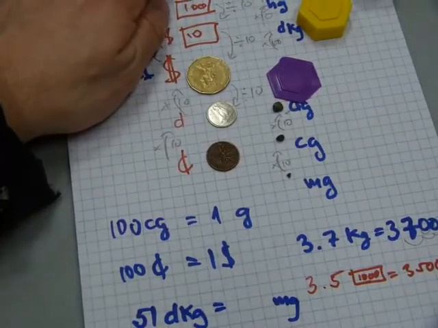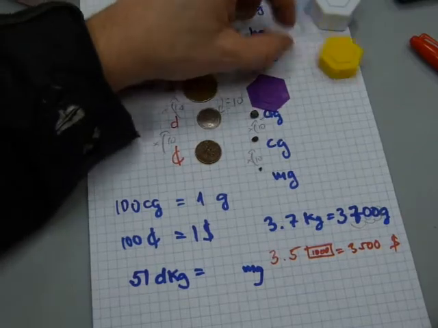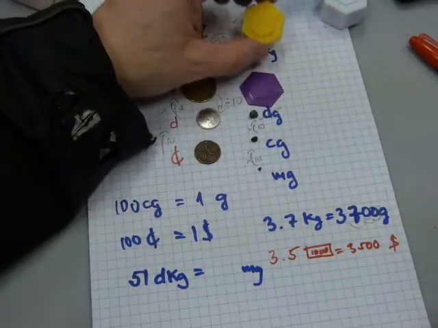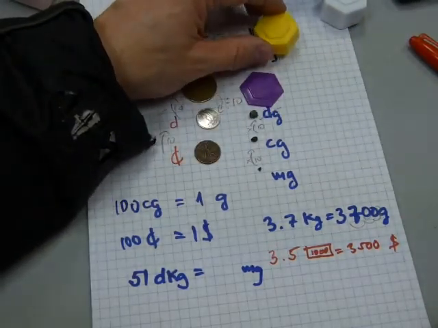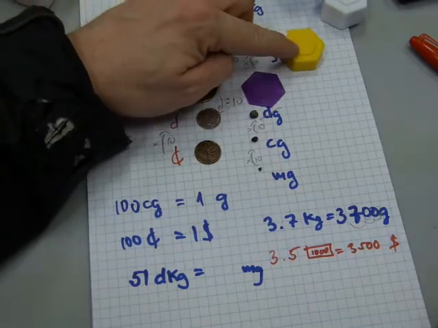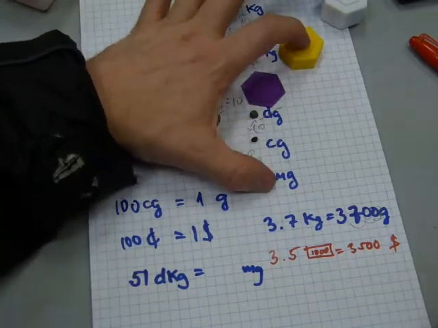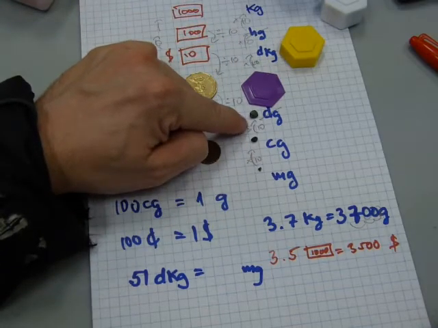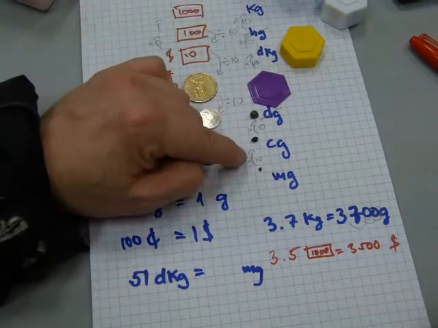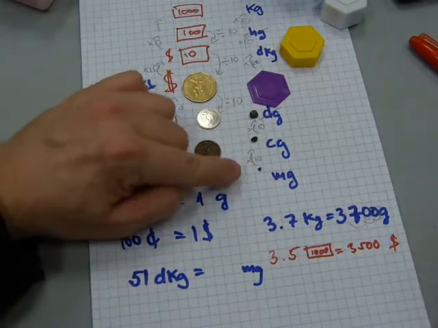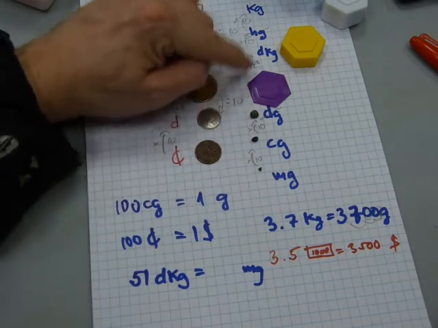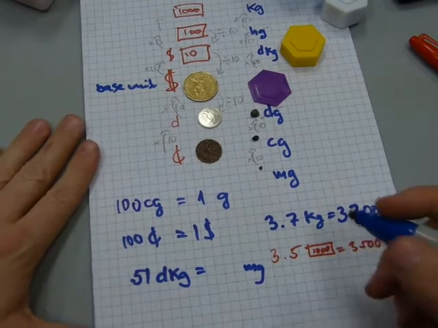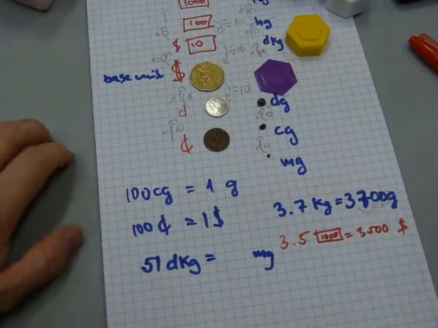There, let me just zoom out a little bit. So we have to take a look at how many multiples of 10 are between the two, the decagram and the milligram. And it's 10 times 10 times 10 times 10. So that's 1, 2, 3, 4 levels. 4 levels, so that's four zeros.